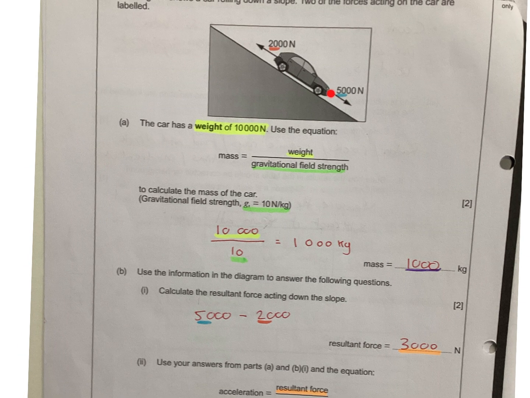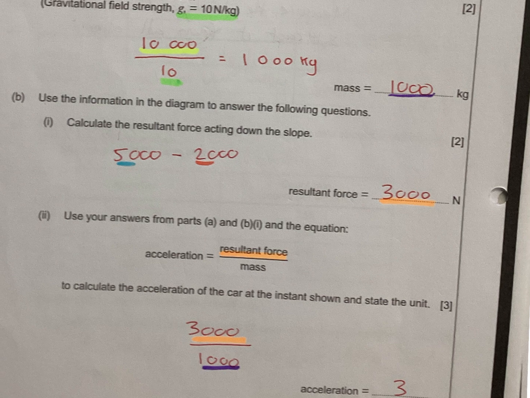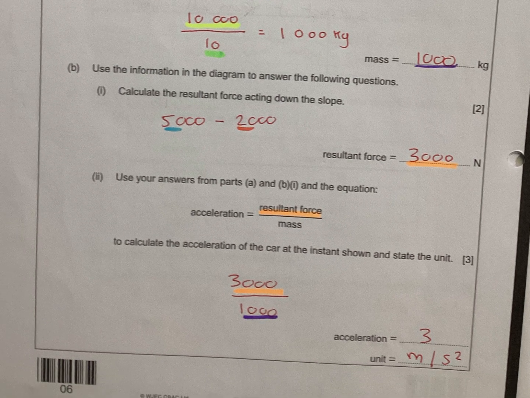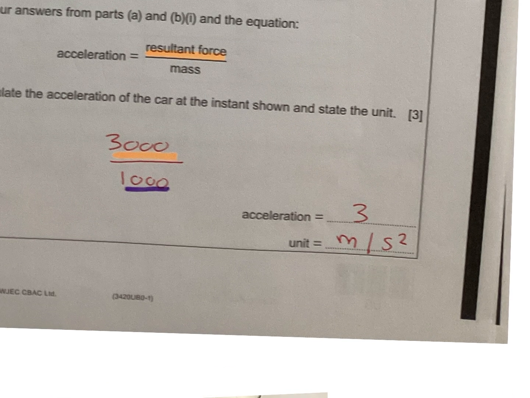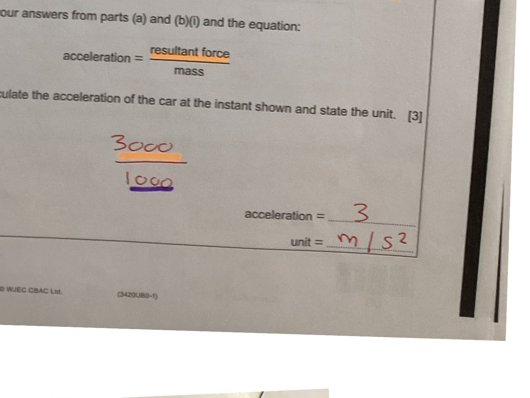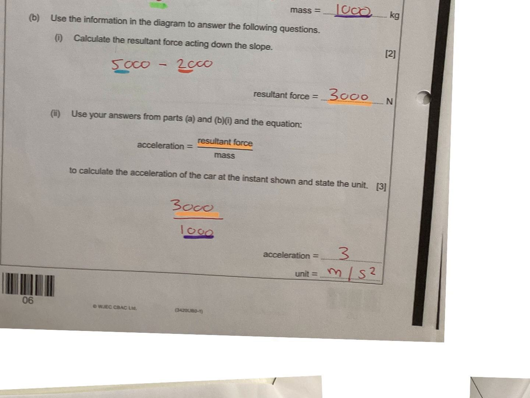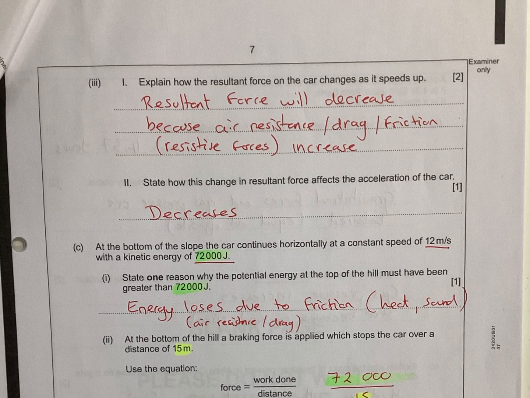So you can see it's accelerating this way. Okay, so there's a bigger force this way than this way. 2,000 due to drag there, so I've got a resultant of 3,000 newtons. And now I can use that to calculate the acceleration, because that's going to be the resultant force over the mass, which we worked out there. So it's that 3,000 over 1,000 gives me 3 meters per second. Don't forget to put squared on, because that's acceleration. Meters per second is a velocity. Meters per second squared is an acceleration.